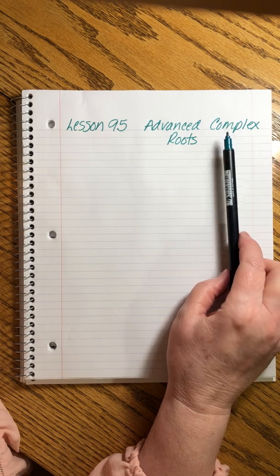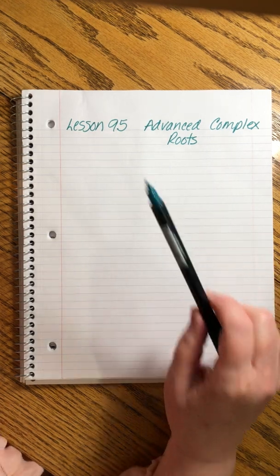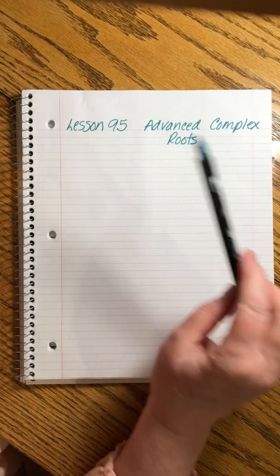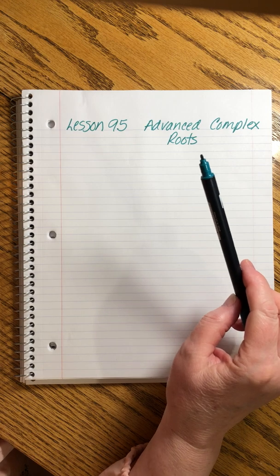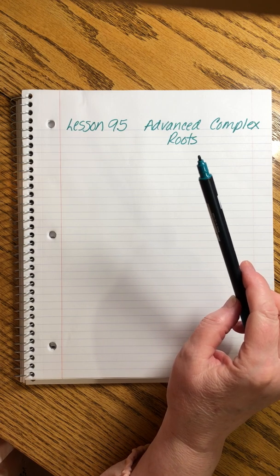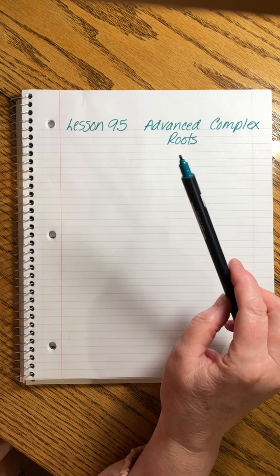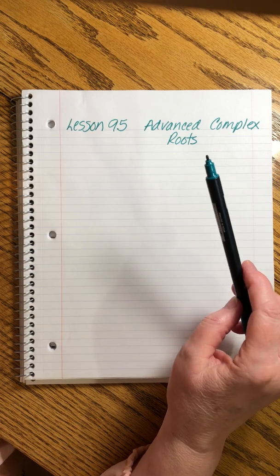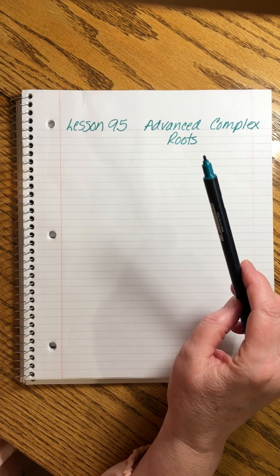I'll remind you of the process because it's been a while, but the process isn't changing. The only thing that is making these advanced is that the numbers just aren't going to work out as easily, and we'll need to use a calculator to find them. But no big, right? Grab your calculator. If you don't have it, pause me, go find it.